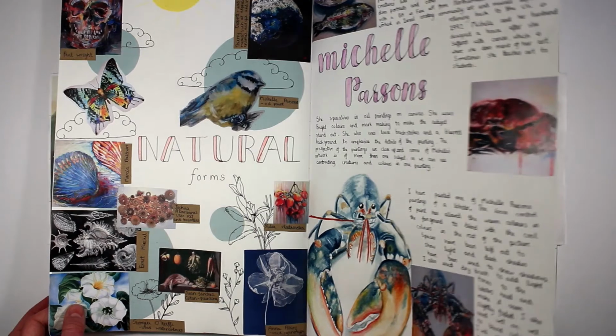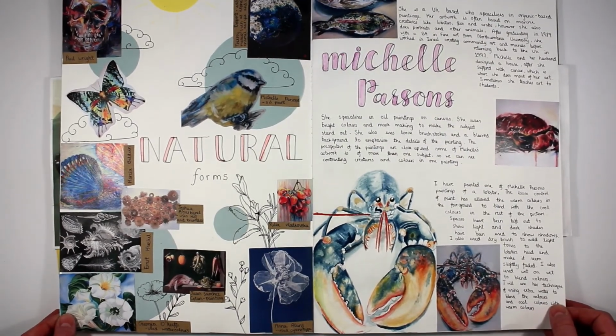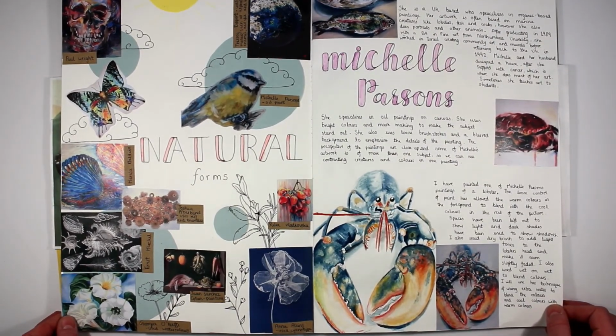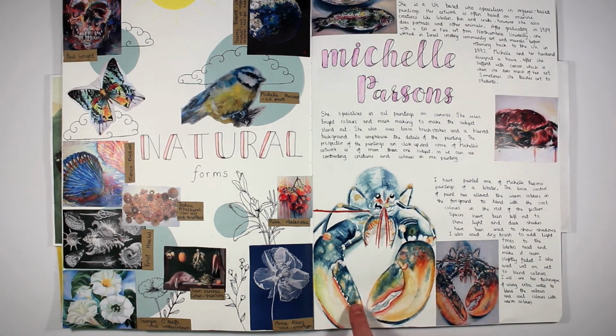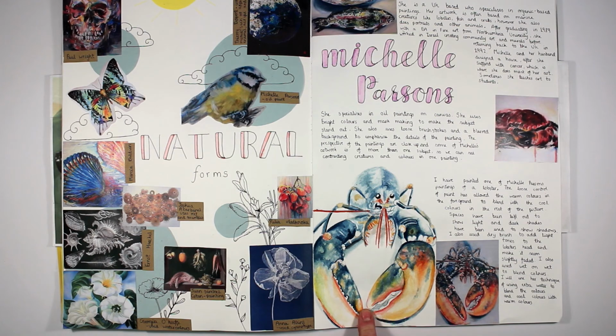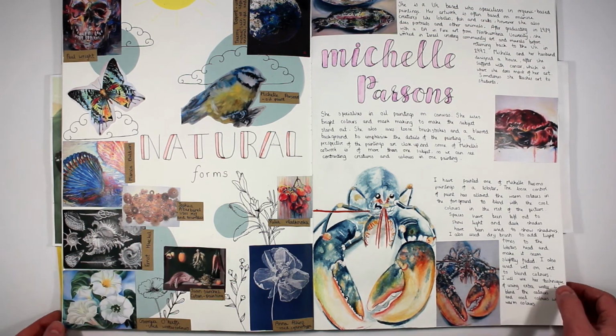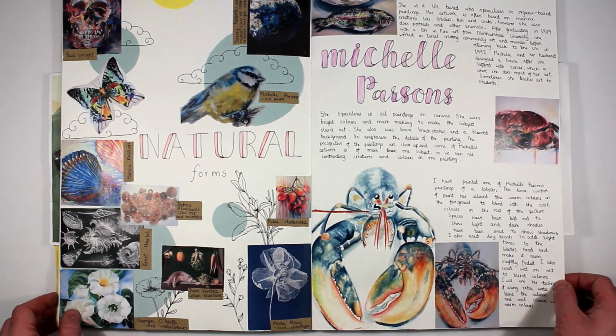And also the student is trying to find their own artists. So we're looking at Michelle Parsons here, and the student has replicated Michelle Parsons' work with a lovely watercolour painting, and has collected images which may well find themselves in her compositions at a later date.